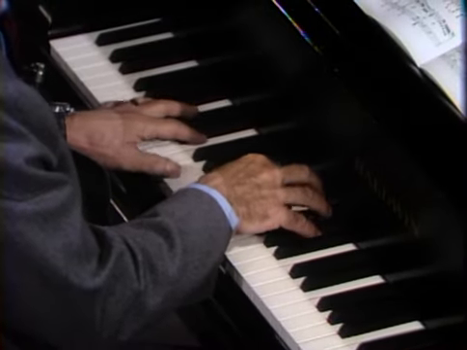And what about this passage later on, which bridges the slow movement into the final fugue? Just listen to this unbelievable passage.